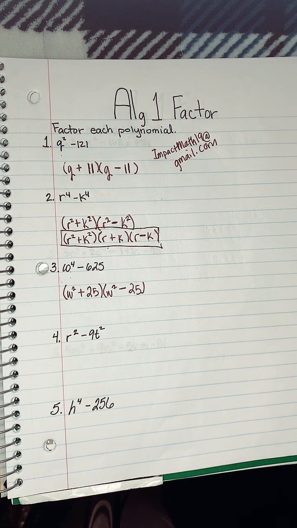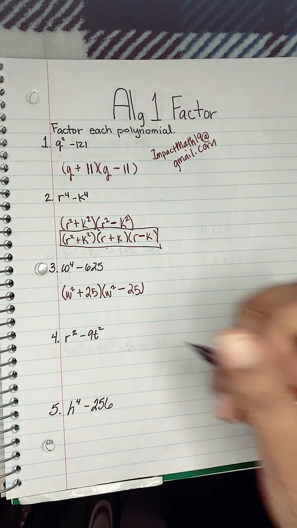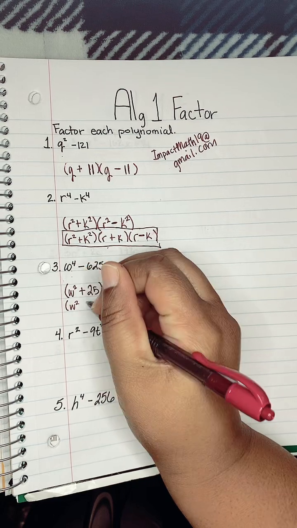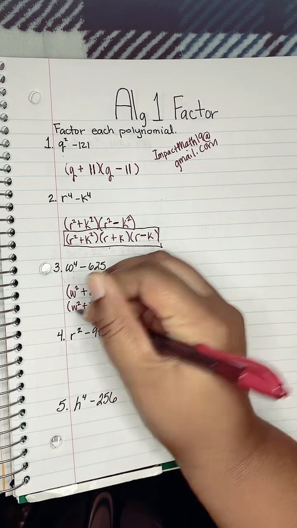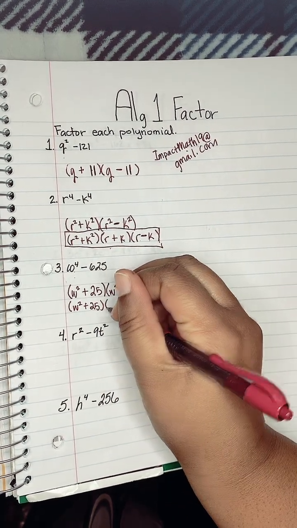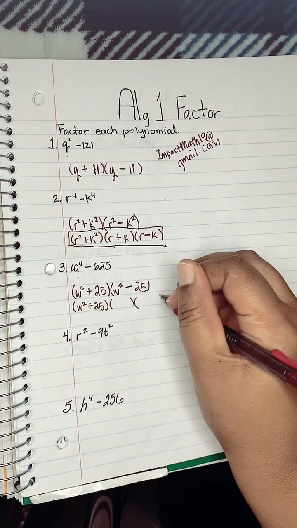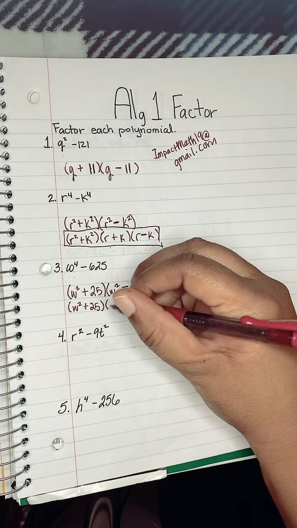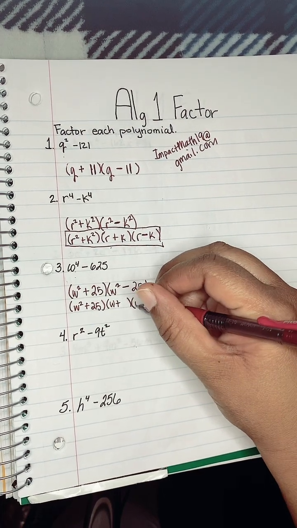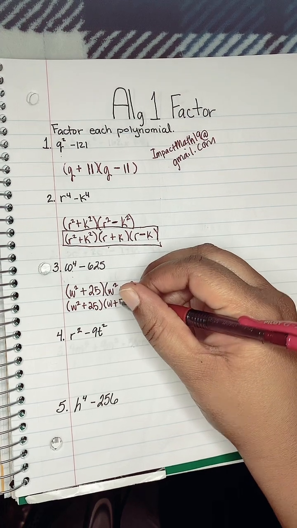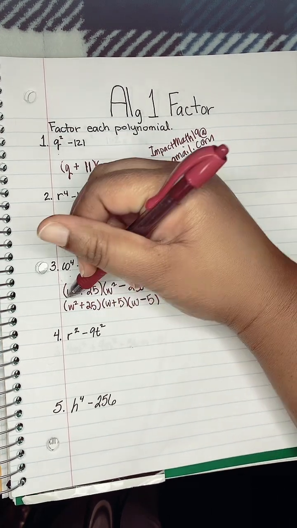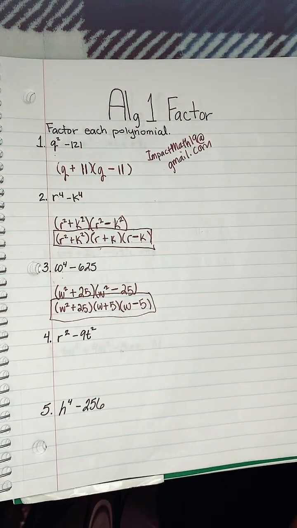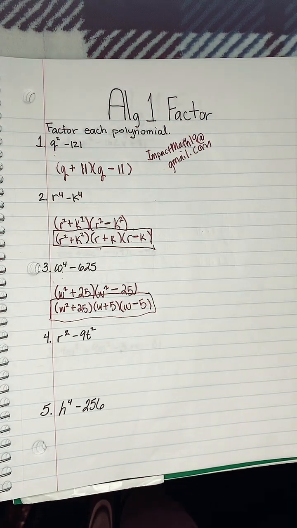So W plus 5. Good. I see the W plus 5. Good. Okay. So yes, we're not done. Remember, this has to stay the same. W squared plus 25. And then this is another difference of squares. So we have another plus and minus. And we have W times W. And then 5 times 5. And this is our beautiful answer. All right, wonderful, you guys.